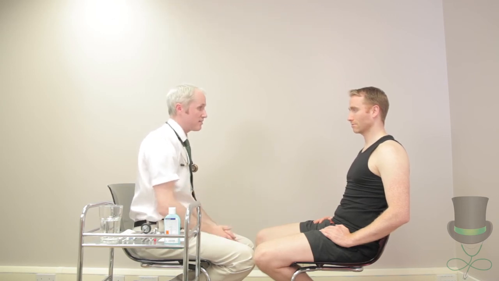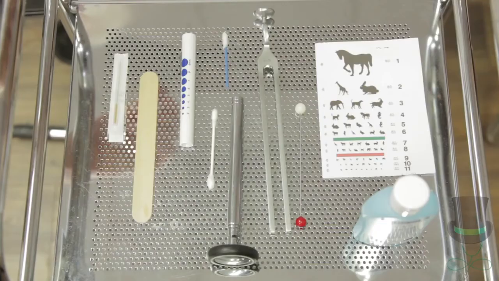I'm going to check the sensation around your face now. Maybe you could sit forward a little bit. I'm going to do that using a cotton bud. I'm just going to touch this off your chest. Can you tell me what that feels like? Feels soft. Okay.